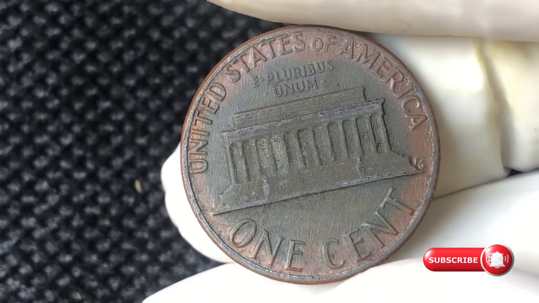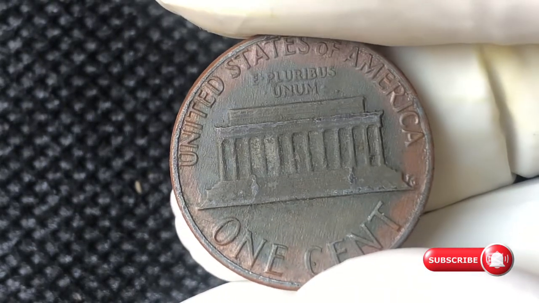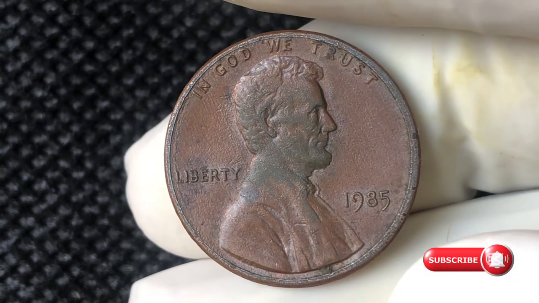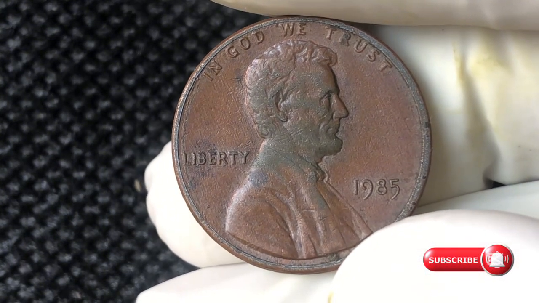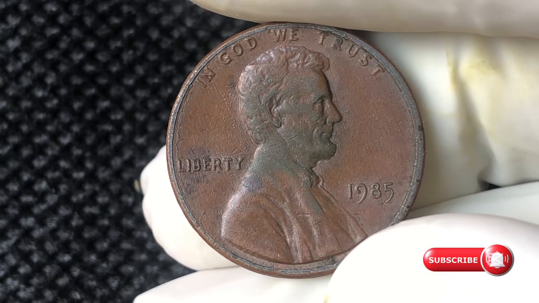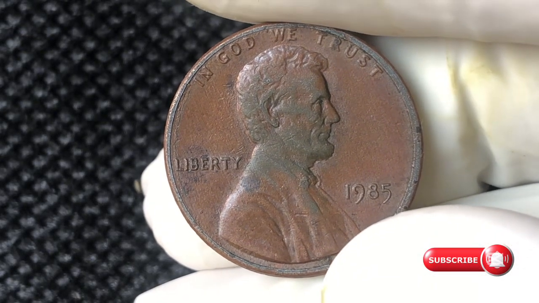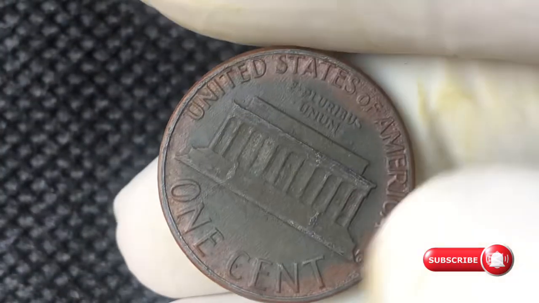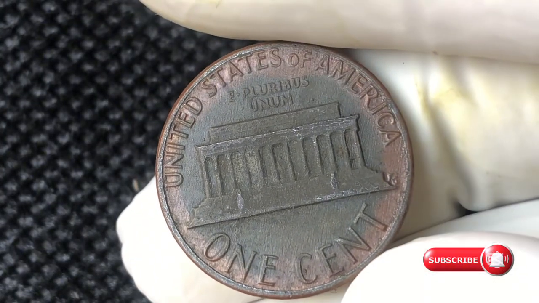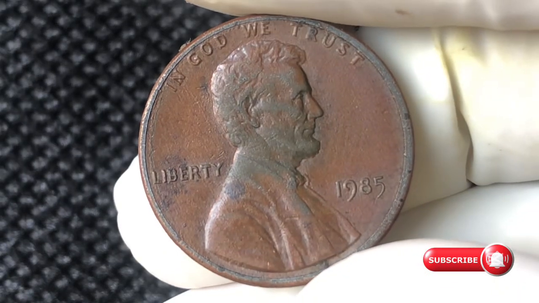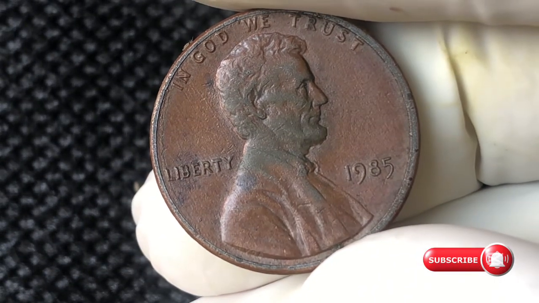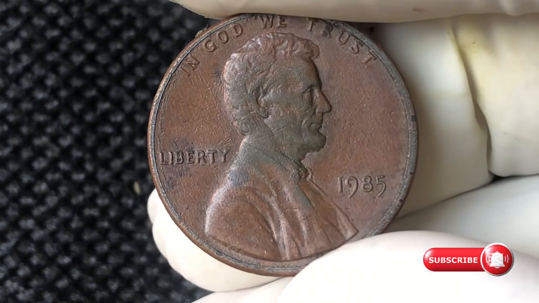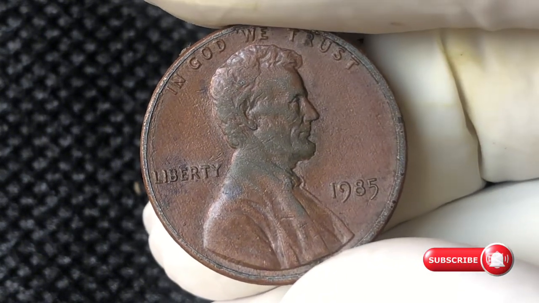Design-wise, the 1985 Lincoln penny retained all the familiar elements that had made it a staple of American coinage. Above Lincoln's head arches the motto, "In God We Trust," a phrase that underscores the nation's philosophical roots. To the left is the simple yet powerful word, "Liberty," a constant reminder of the freedoms that the United States holds dear. The date 1985 is stamped crisply to the right of Lincoln's profile, and depending on where the coin was minted, it may feature a small D or S mint mark beneath the date, indicating Denver or San Francisco, respectively, or no mint mark at all for Philadelphia.